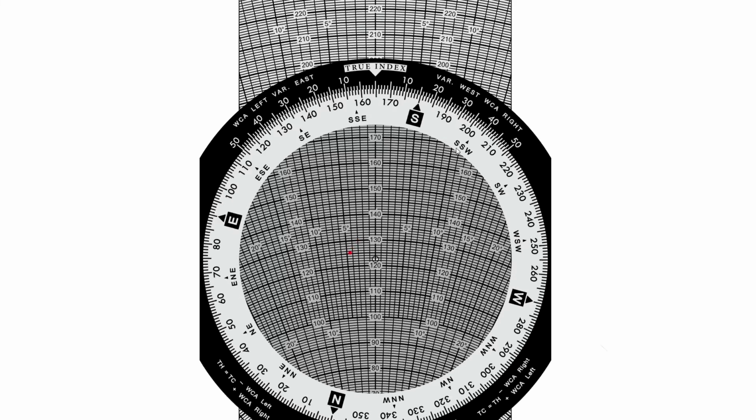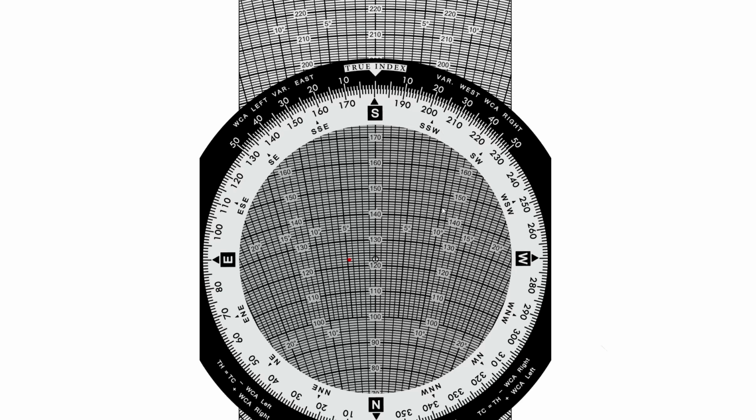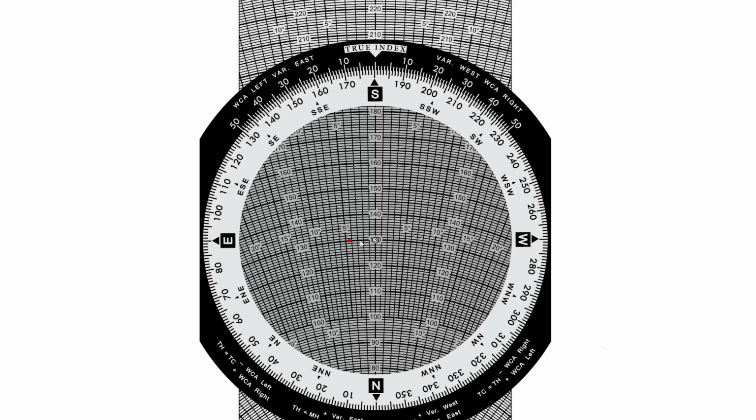Now if we have a more severe crosswind, a direct 90-degree crosswind, and put it on 130, we have to turn a little bit more into the wind. But because it's a direct crosswind, our ground speed is going to be the same as our true airspeed.